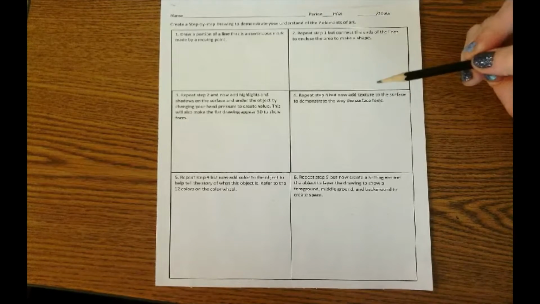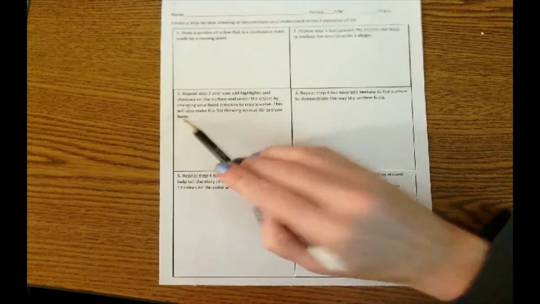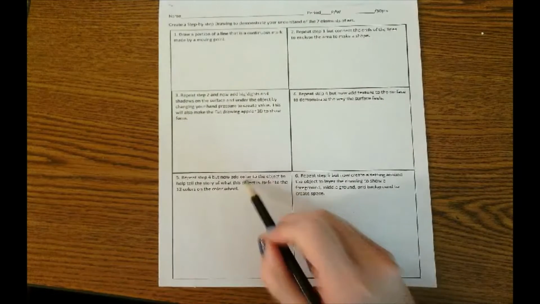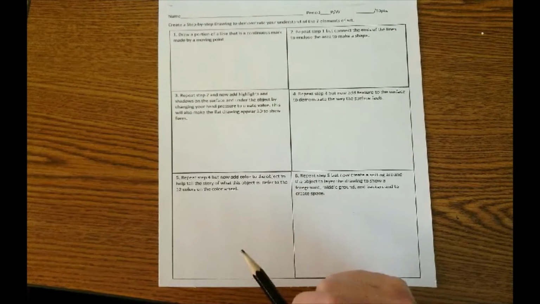Think of an object that you know how to draw from memory, or maybe it's something that you make up, that can demonstrate form so it looks three-dimensional. Consider the texture that's on the surface, what color can be added to it, because that might be the best way to go about thinking about this assignment.